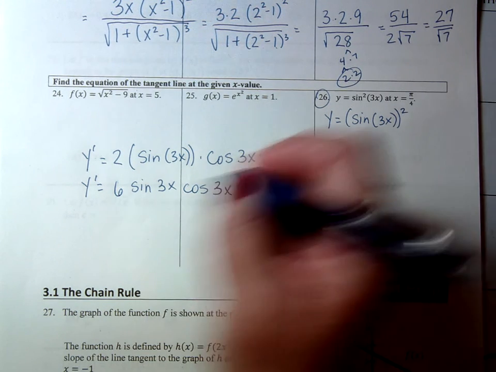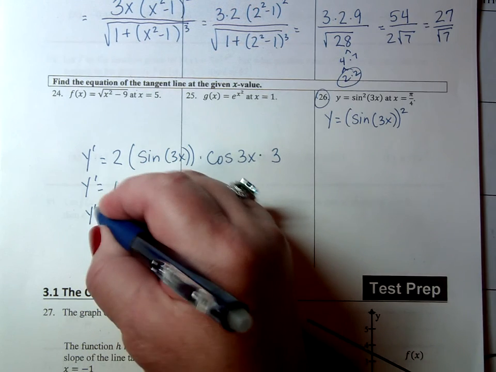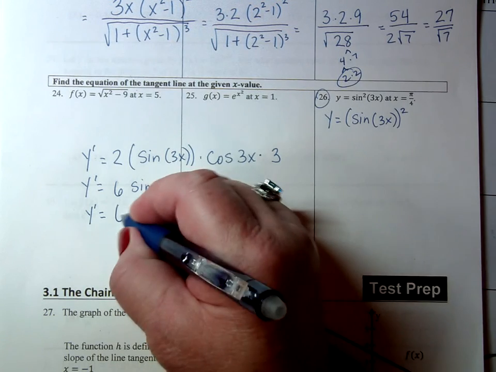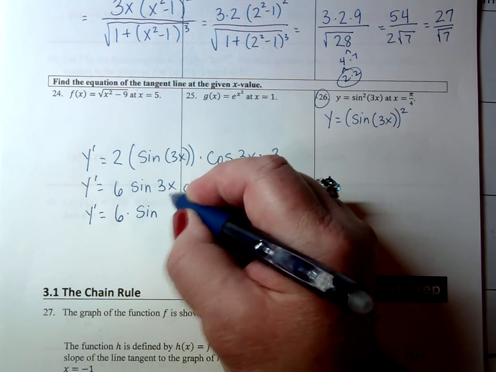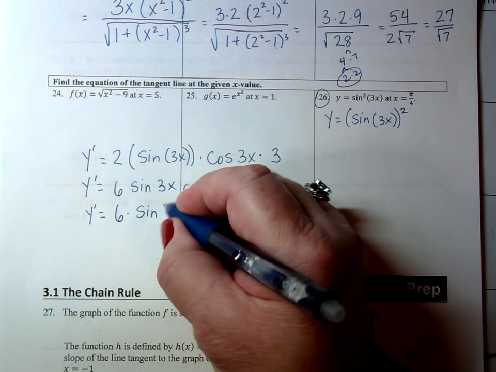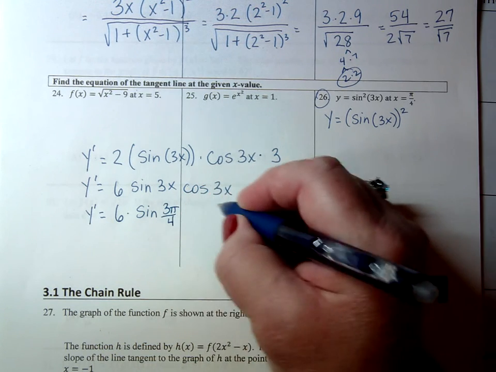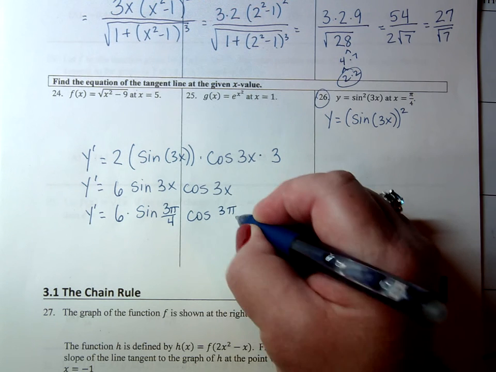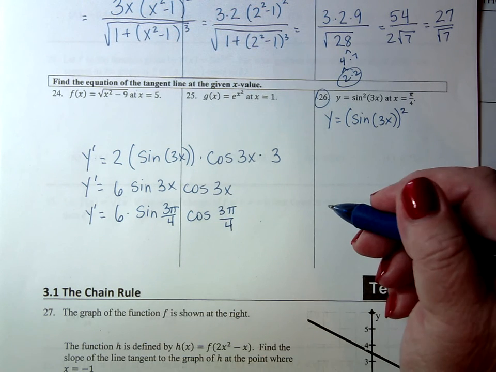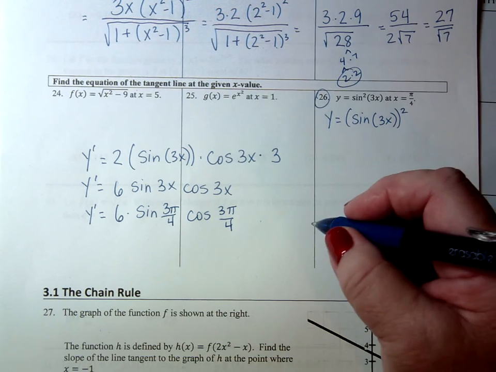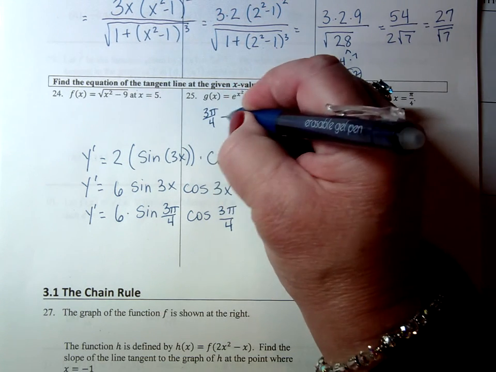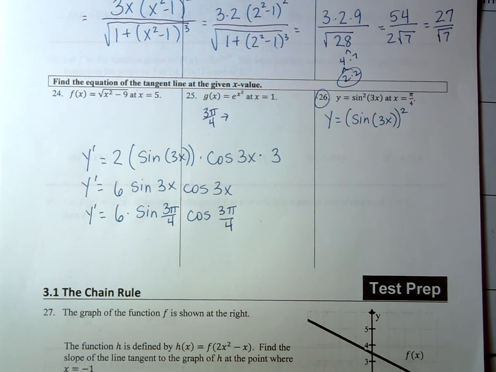Y prime, so I'm trying to get to a number here, right? I'm trying to get to a slope that's a number. So 6 times the sine, 3 times pi over 4 is 3 pi over 4. Again, cosine of 3 times pi over 4 is 3 pi over 4. So I have to go around my unit circle to 3 pi over 4, and I'm going to think about that for a minute. 3 pi over 4. Some of you have that handy-dandy chart that we did way back in the day. So you can kind of peek at that too.